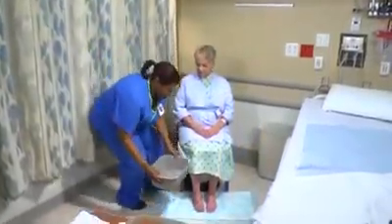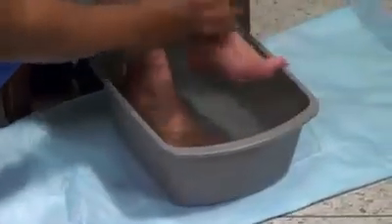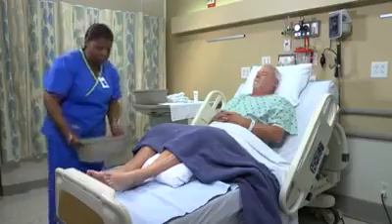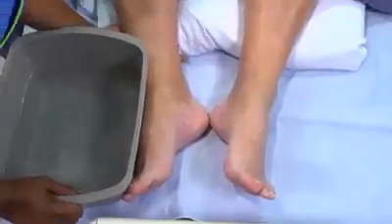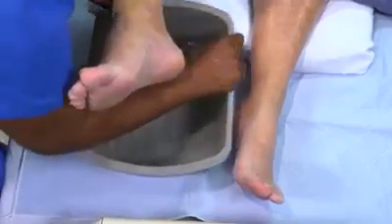We place the basin on a moisture-resistant pad at the foot of the bed for a bed client or on the floor in front of the chair for an ambulatory client. For a bed client, pad the rim of the wash basin with a towel. The towel will prevent undue pressure on the skin.